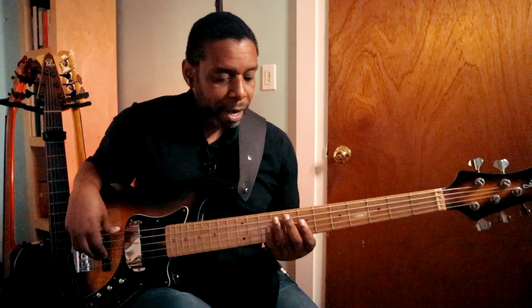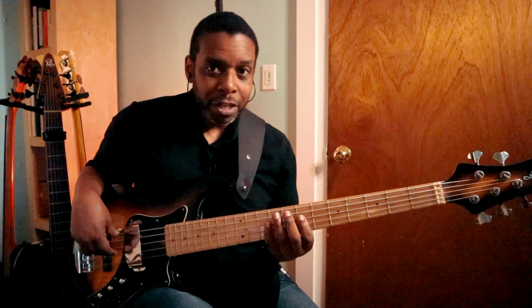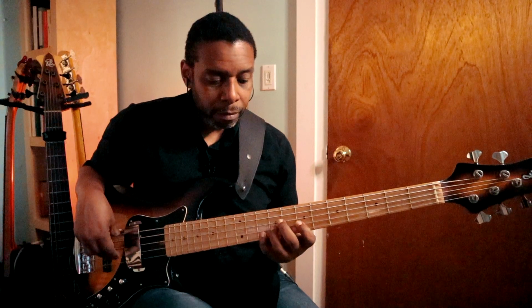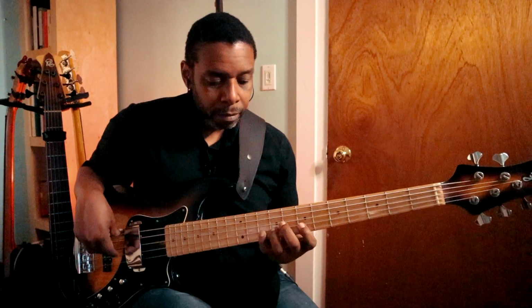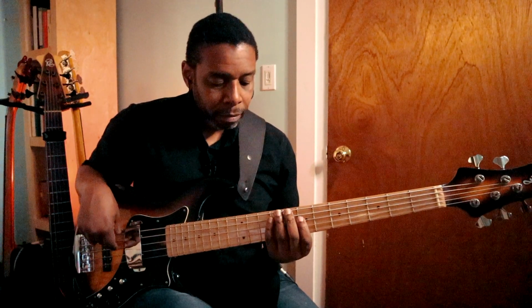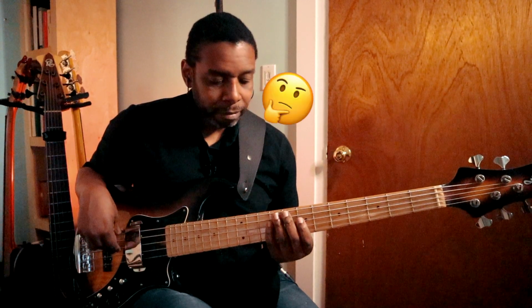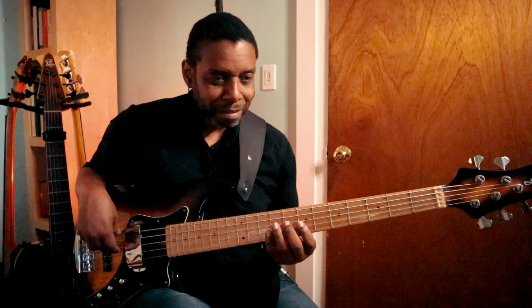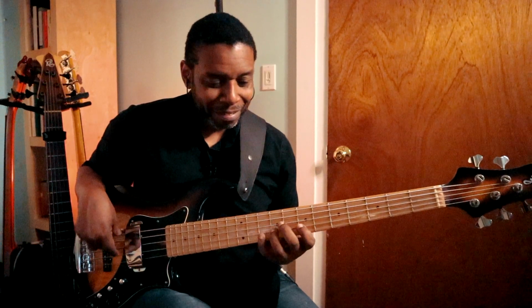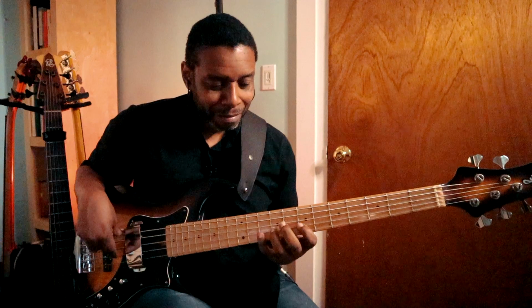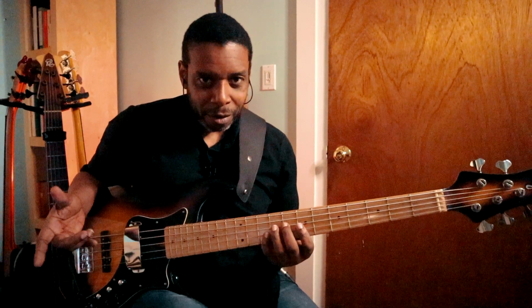I was going to say several different positions. But sometimes these modes overlap in a way that makes it really easy to just play two modes. For instance, when I play the E Phrygian scale, and connect that with the F, what is this? F Lydian scale. You can see I'm not moving at all.